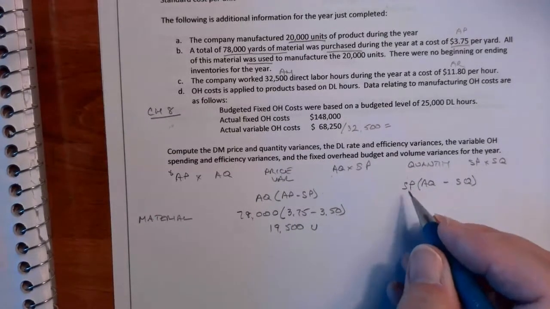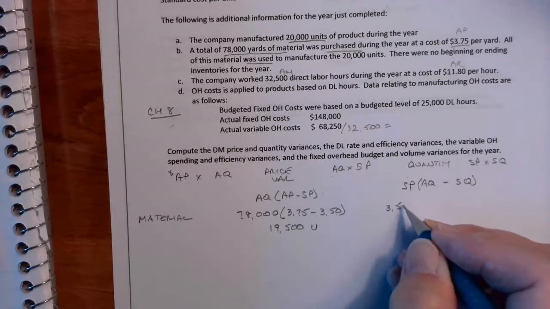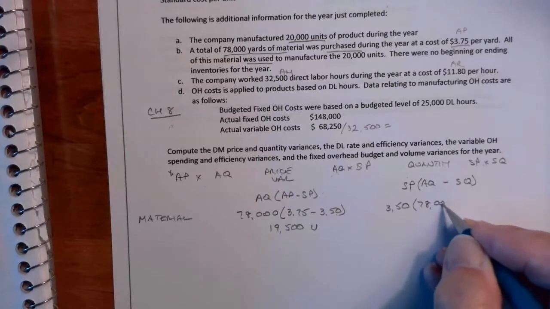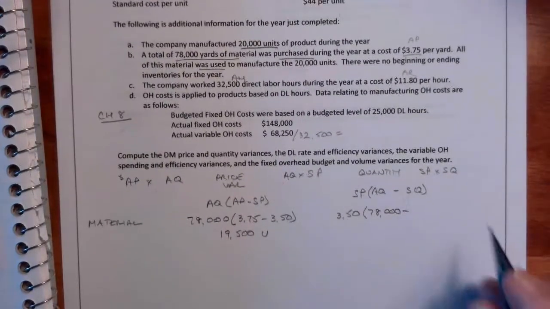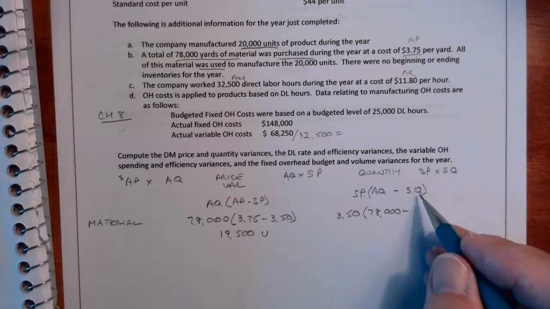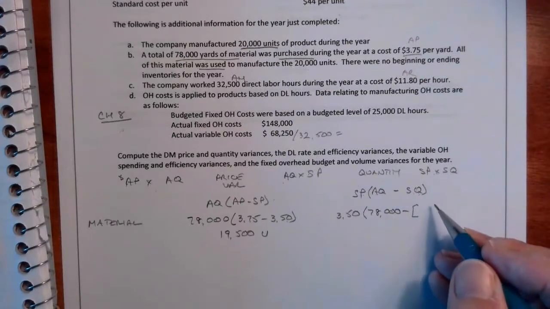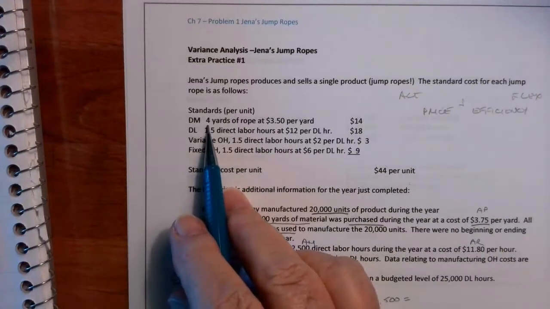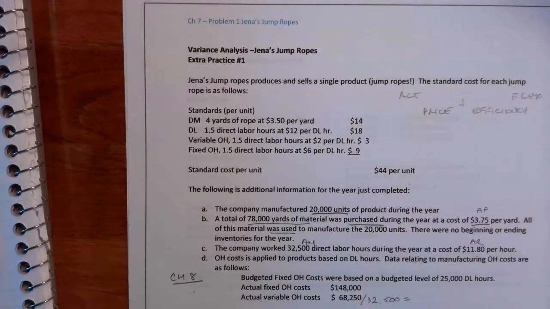Okay. Now for the quantity variance, that would be $3.50, the standard price, times 78,000 actual quantity, minus standard quantity for actual units produced. So our standard quantity is 4 yards of rope, right, for each unit.